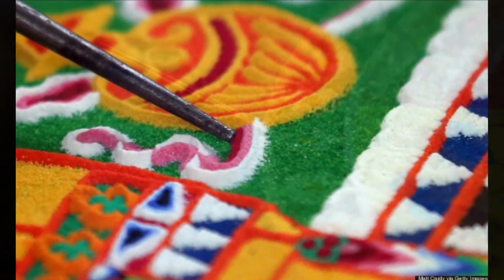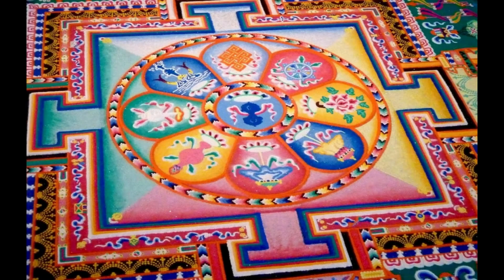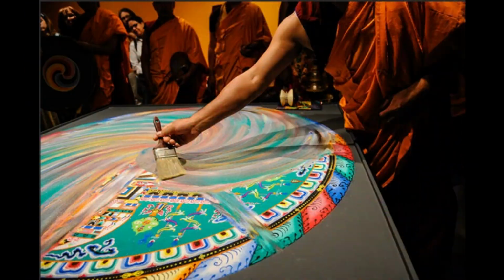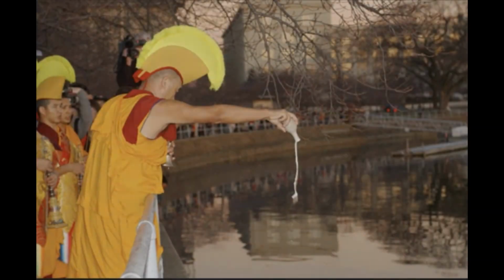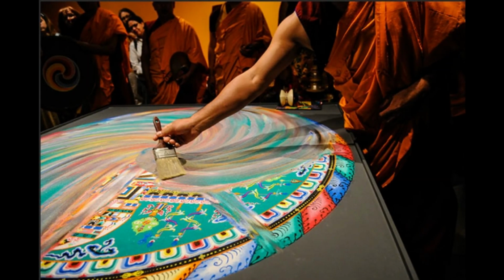Once the mandala is fully complete, the monks then use it as part of a ceremony and then brush it away into a river. This is done to represent that nothing is permanent in this life and that everything is ever changing.